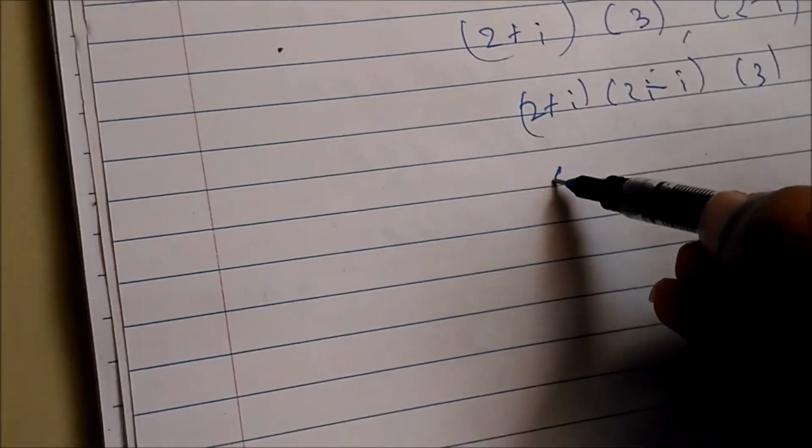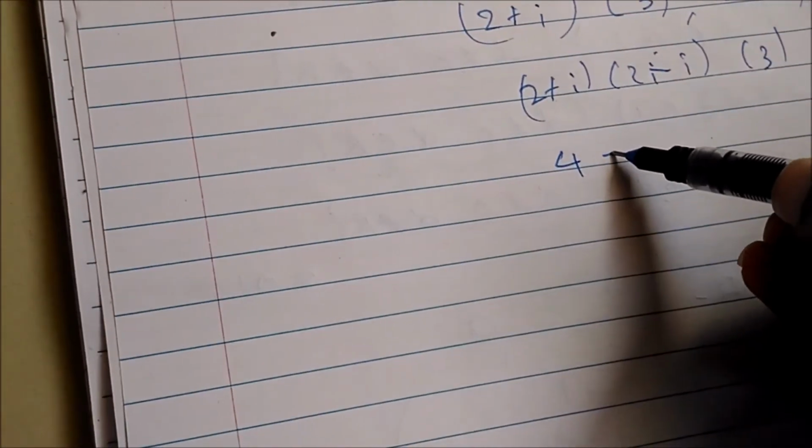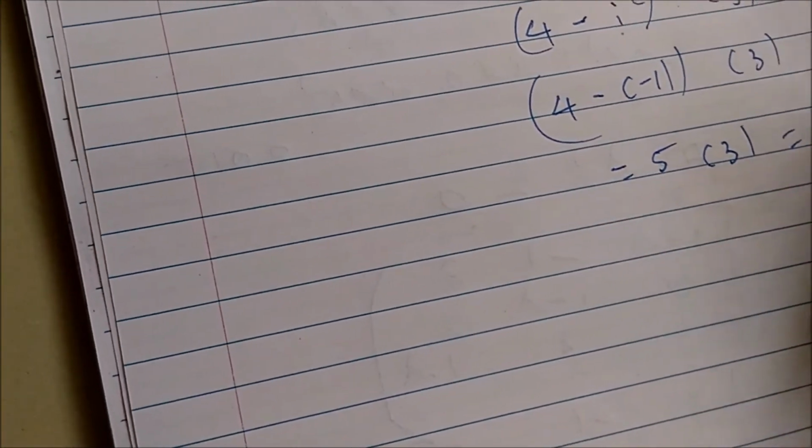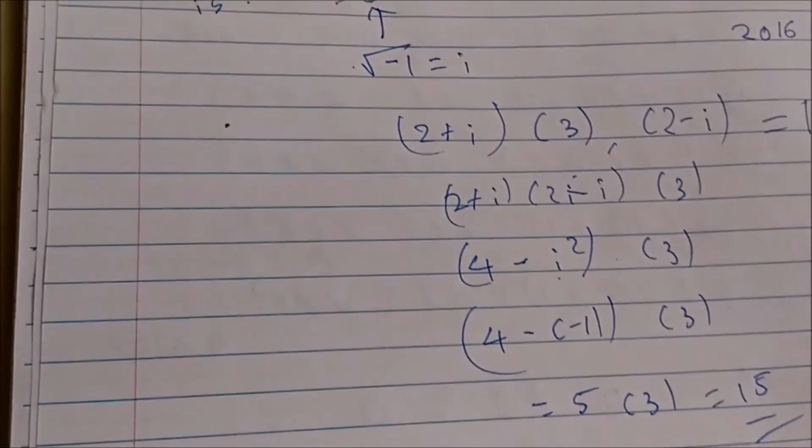This becomes 4 minus i square, using the a plus b, a minus b formula, and this becomes 3. Minus i square, we know, is minus 1 times minus 1, so we could write it like this, and it becomes 15. So that's our answer.